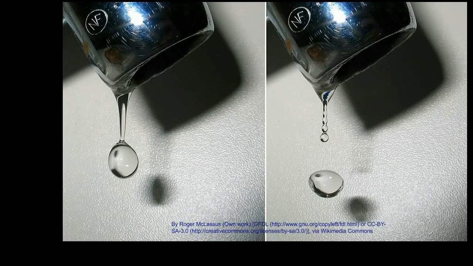Welcome back. What's going on in this image is you see the property of cohesion happening here and here. The water is sticking to itself to form a drop of water. Also, you're seeing adhesion here. The water is sticking to the metal.